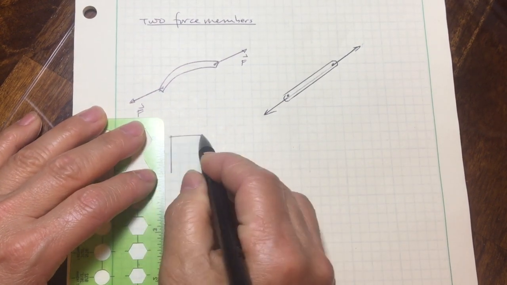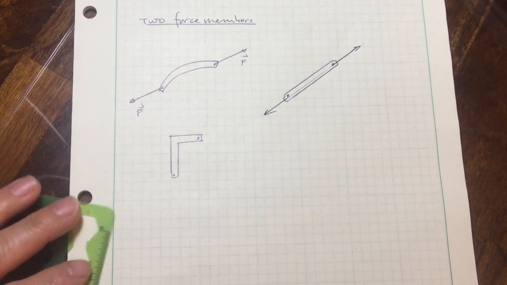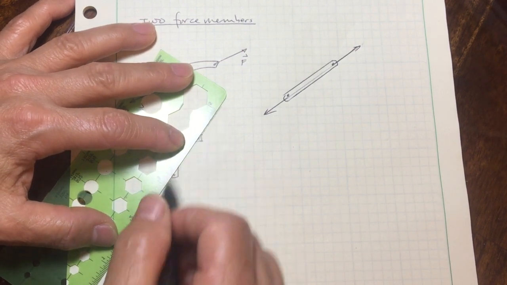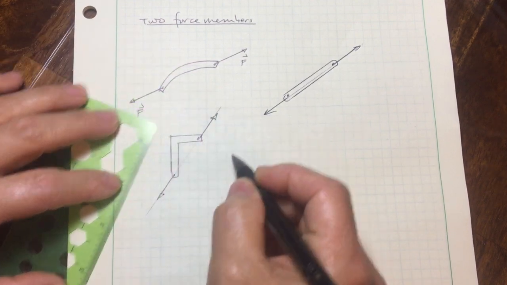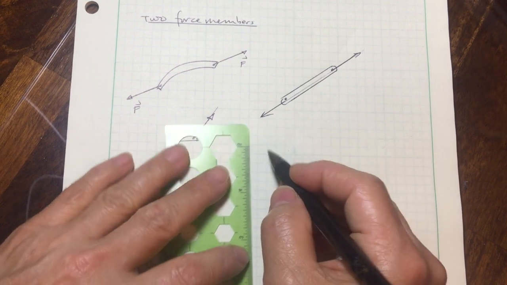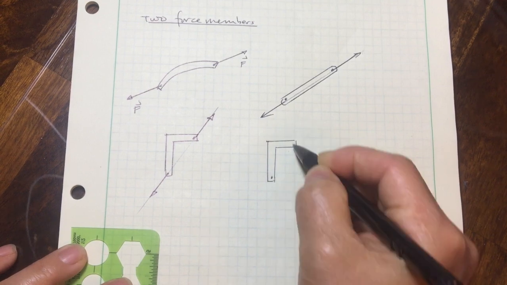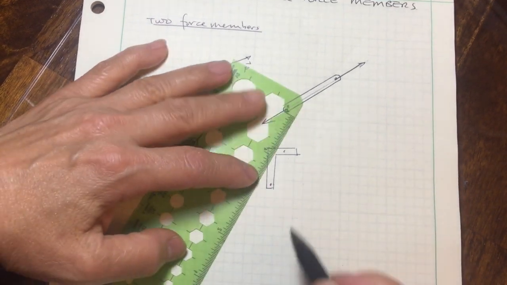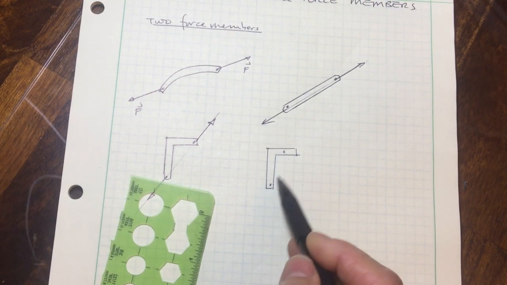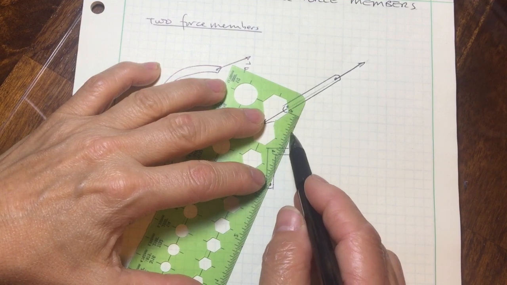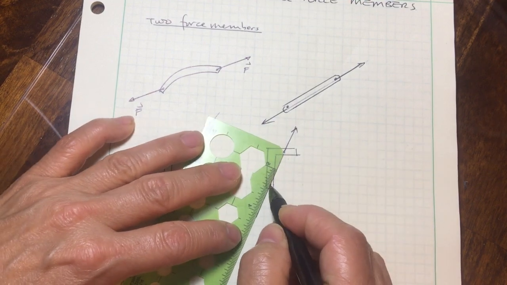Suppose you have a structure that looks like this, and it's attached there. I know the direction of the forces at those two points. They'll be equal and opposite. Suppose you have a system that looks like this, and it was connected right there and right there. Then again, this is a two-force member subjected to two forces, one here, one here. The reaction forces have to be collinear and equal and opposite.